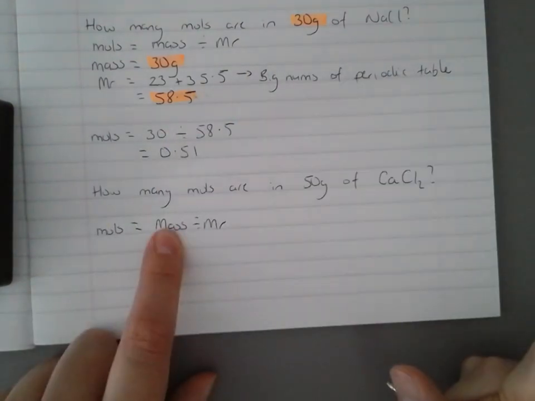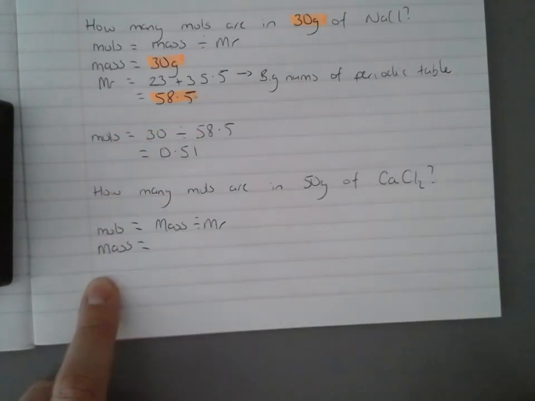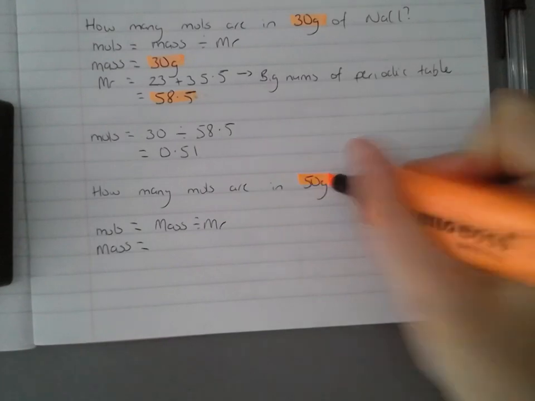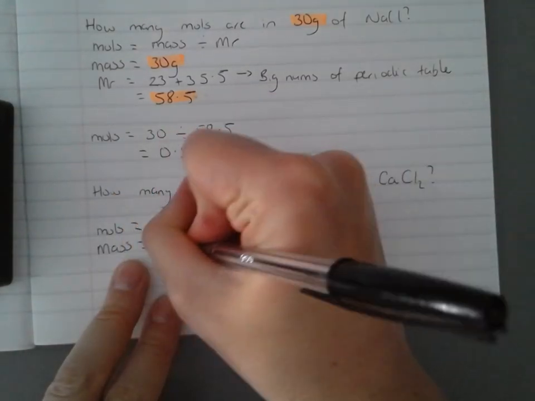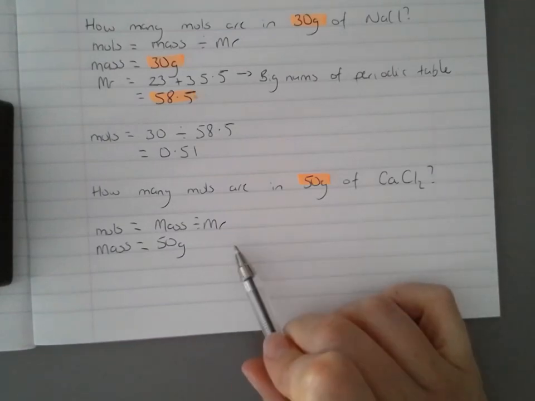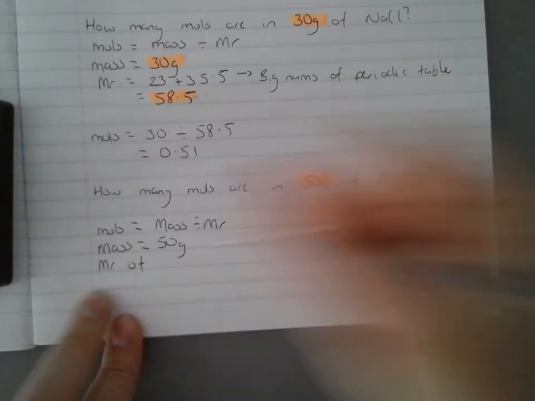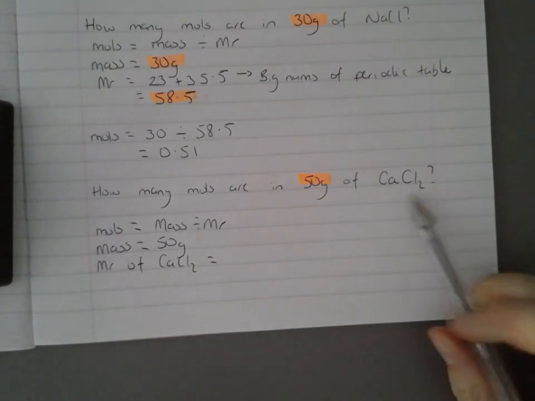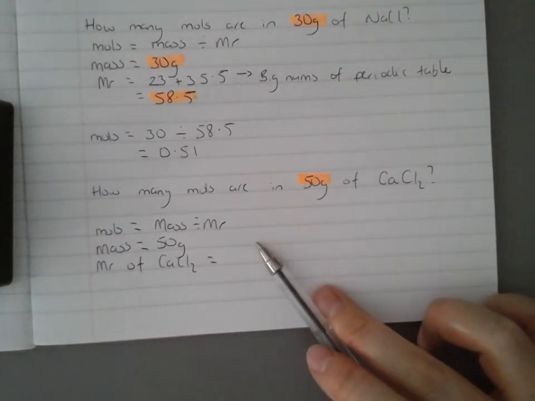I need to know mass and I need to know formula mass before I can calculate moles. So mass, I see from my question, is 50 grams. Any number that comes before a g, that is going to be your mass. Mass is 50 grams. And I need the formula mass of CaCl2. I'm given a formula in the question, CaCl2, and I need to find the relative formula mass of CaCl2.